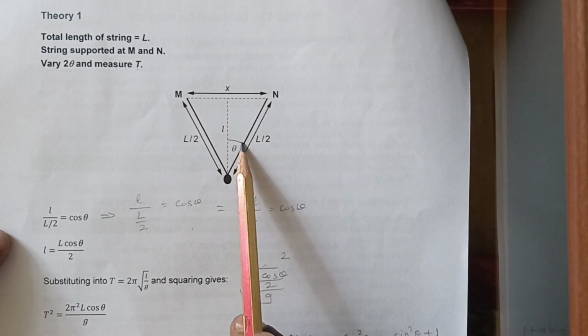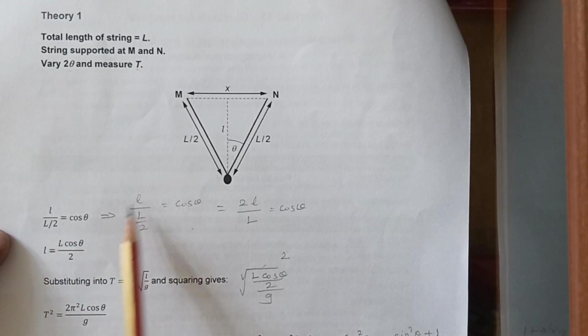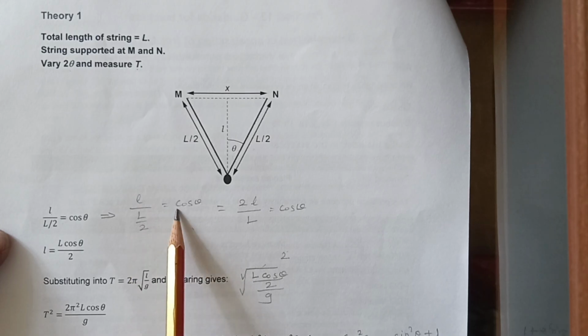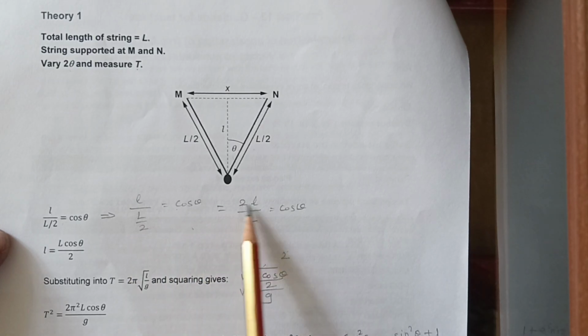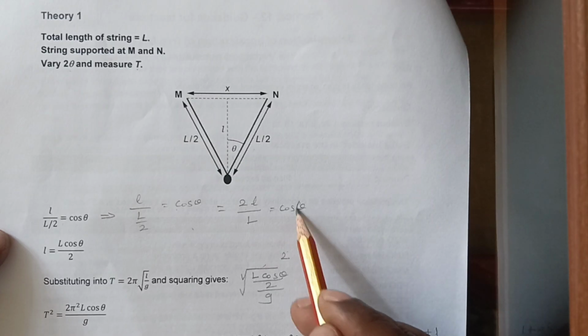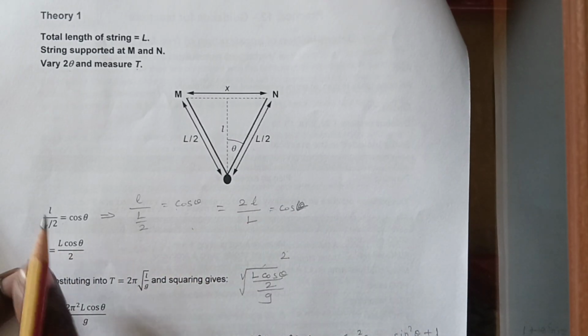Take this value, cos theta. So L by 2 here, if it goes up, 2L by L equals cos theta. I wrote this value here.